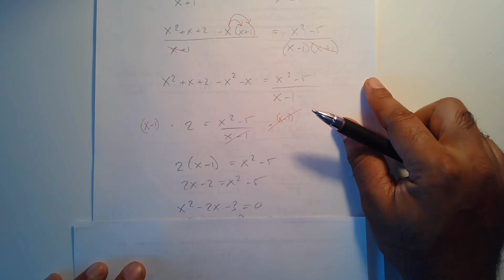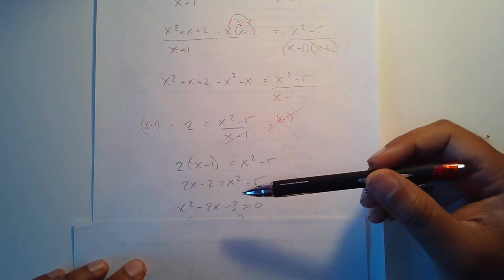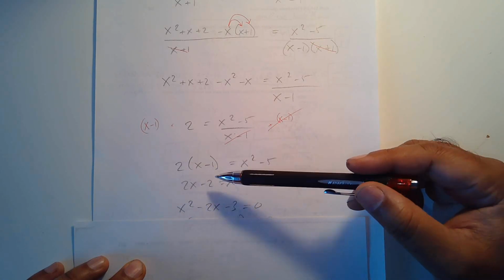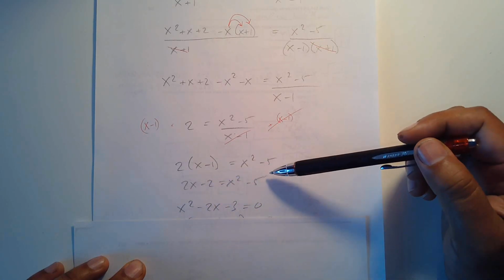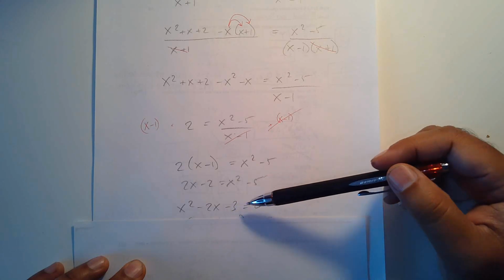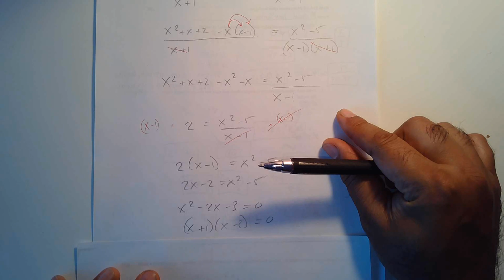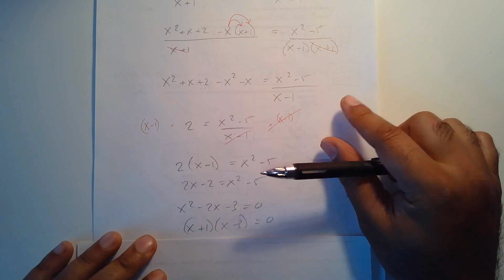When you put everything on the same side, if we move everything to the right, 2x becomes minus 2x. The negative 2 becomes positive 2, plus the 5, so that becomes minus 3, all equal to 0. So we factor that out. We get x plus 1, x minus 3. Okay, so you get 2 answers here.